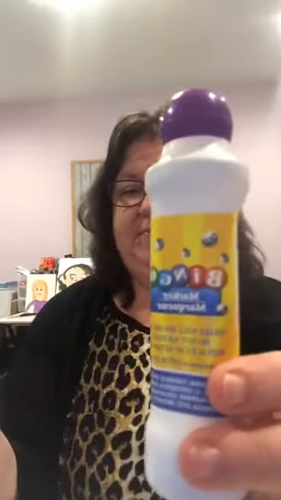And these are bingo dabbers. Let me see if I can hold them up to each of the cameras. I like to find dabbers that are washable because kids, you know.